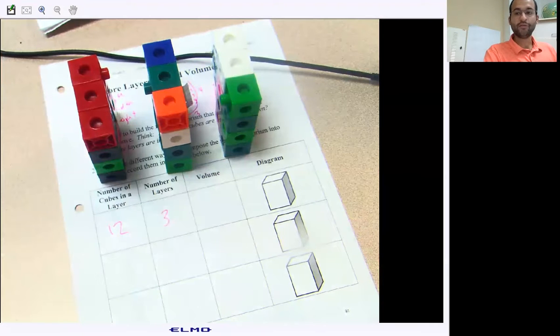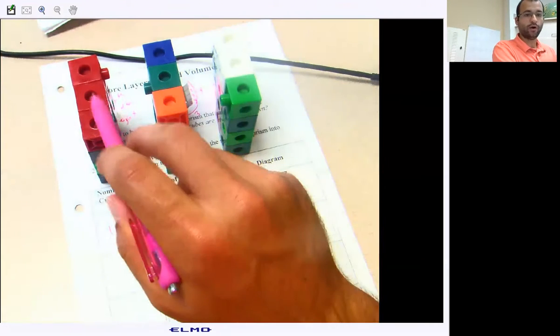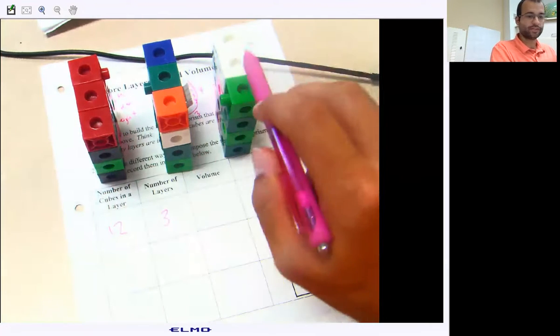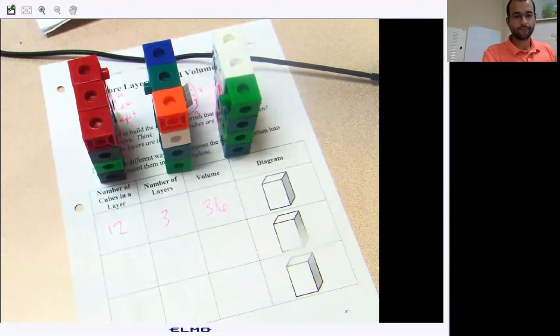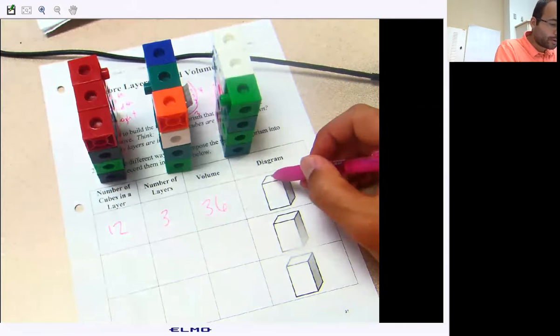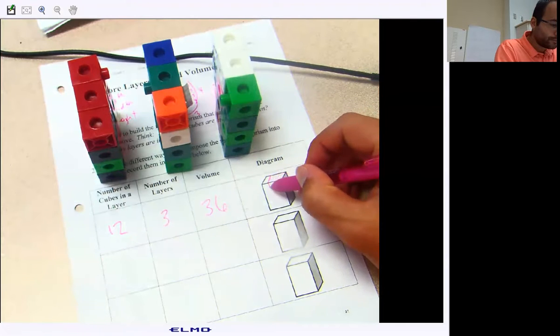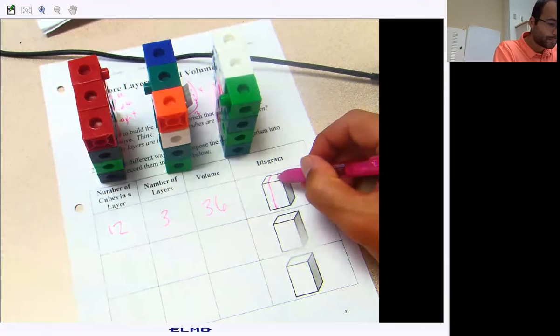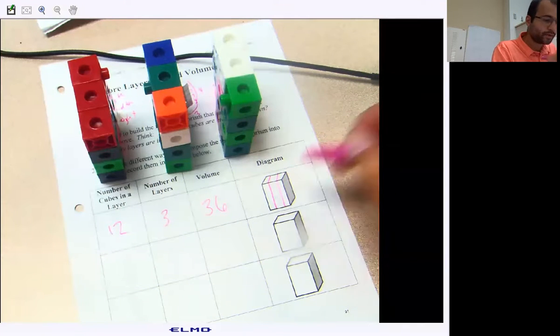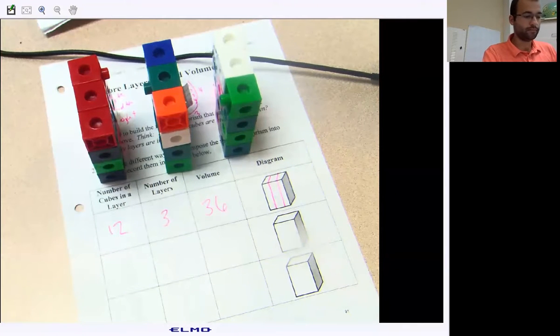And if I've got 3 layers of 12, 12, 24, 36, my volume is going to be 36. So if I draw my diagram, I broke it apart into 1 layer of 12 right here, and 1 layer of 12 right here.